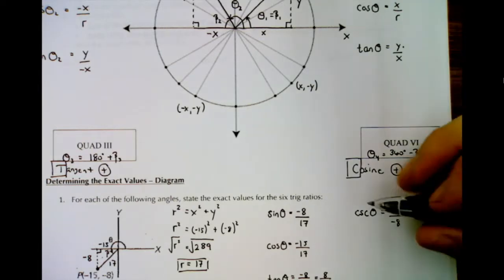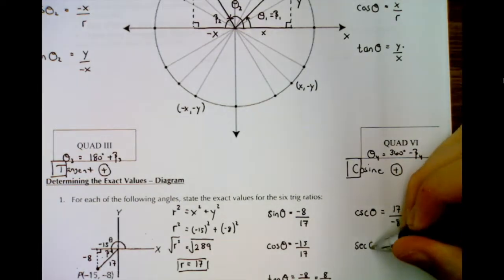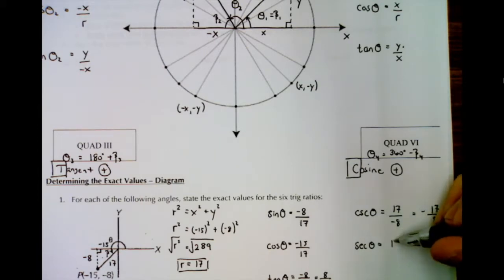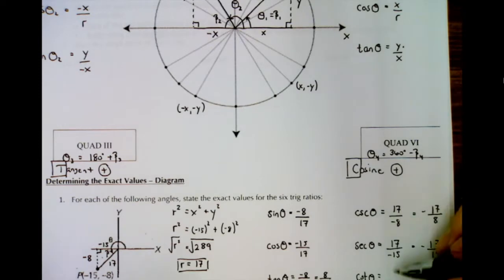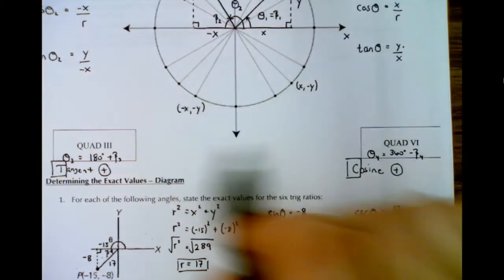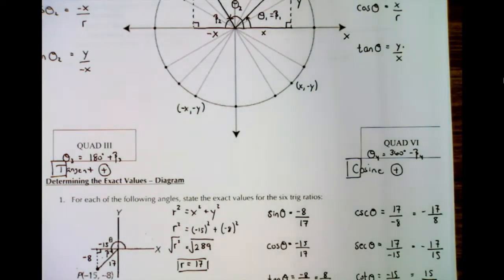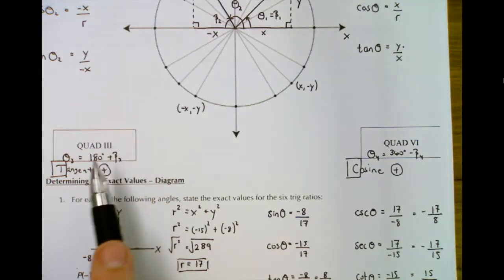And secant would be 17 over negative 15, which is negative 17 over 15. And cotan would be negative 15 over negative 8, which, two negatives make a positive, 15 over 8. So cotan is also positive, but our CAST rule is only defining the principal, or the primary trig ratios, not the secondary ones as well. But if you look, tan is the one that's positive, and it's supported by the idea that in quadrant 3, tan will always be positive.